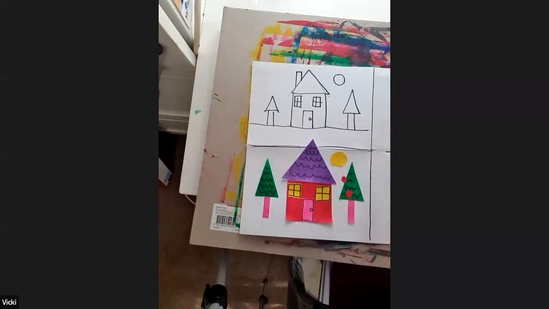These are my weird looking apple trees. They look like Christmas trees.